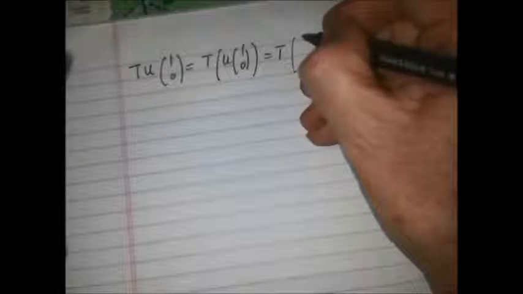What we're going to look at is TU of the vector (1, 0), which is T of U of (1, 0). So U of (1, 0) is x minus y, which is the vector (1, 1). T of (1, 1) will be (x, x), which will also be equal to (1, 1), and that's not equal to the zero vector. And so TU is not the zero transformation.